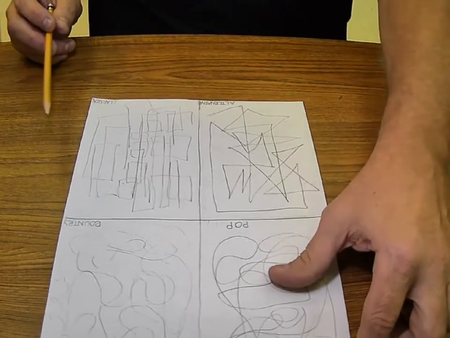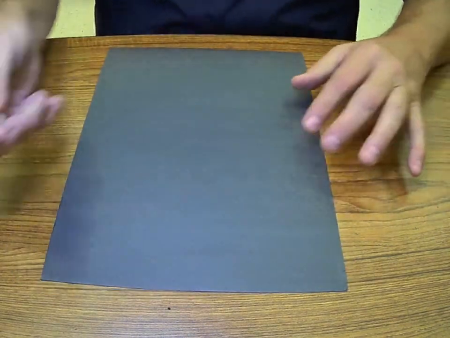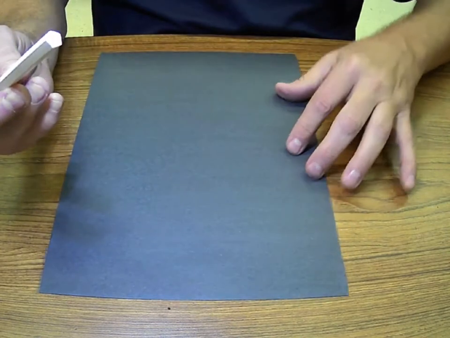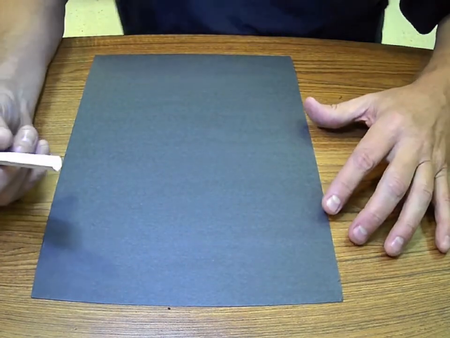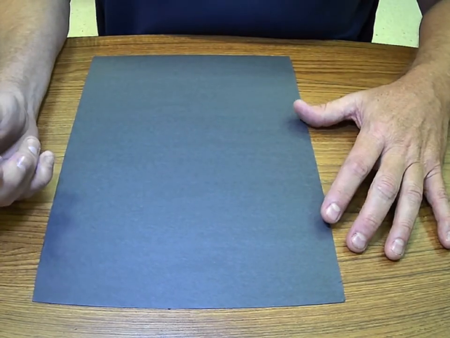So let's try one. I'll try one on black paper with, today I'm using a white chalk, not a chalk, a color stick, which would be the same as using a color pencil. So let's just pick a song. Okay?